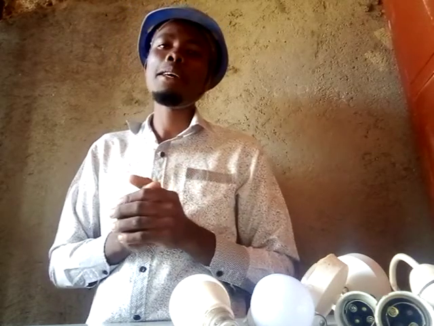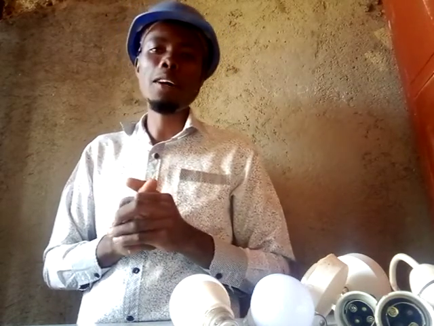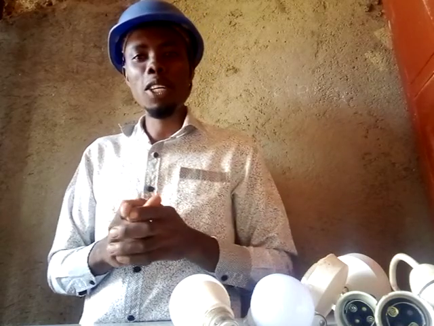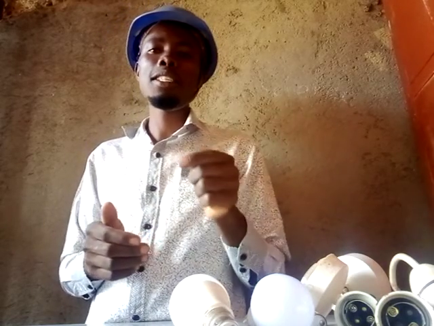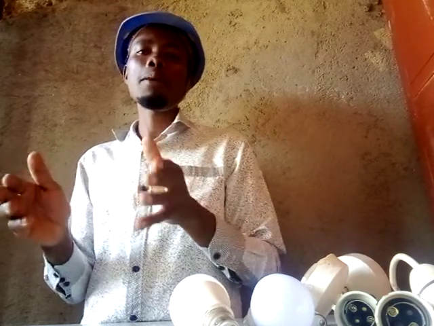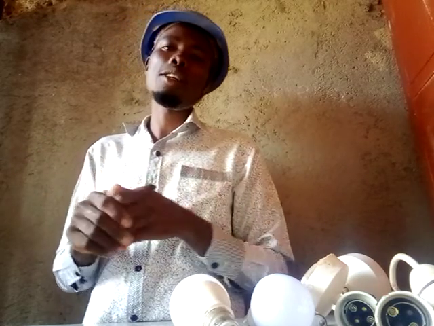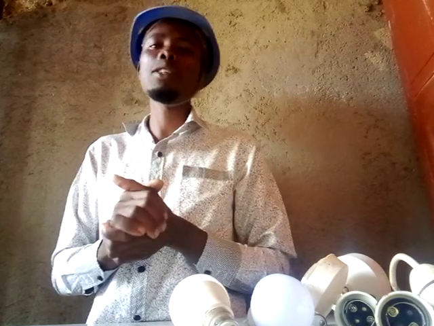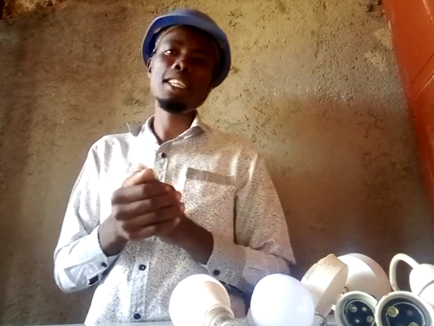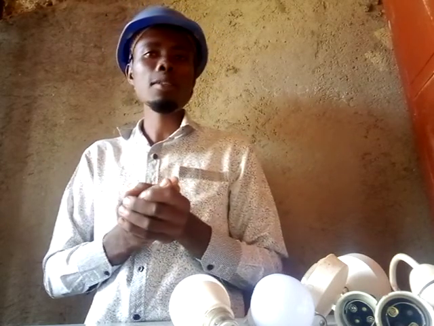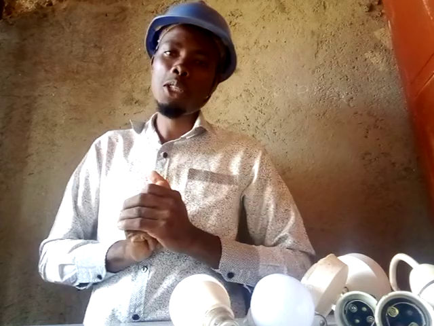Today I have come with parallel circuit or parallel connection. What is parallel connection? Parallel connection is where current divides and flows through many branches, like in our domestic wirings. Most of the devices we use have parallel connection when we are wiring them. So why do we use parallel connection?